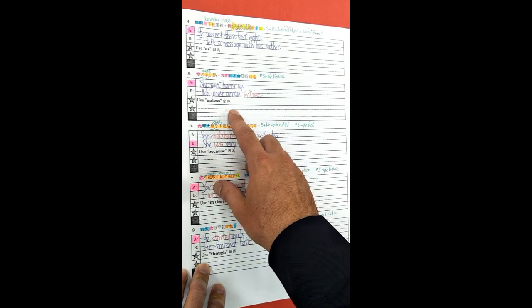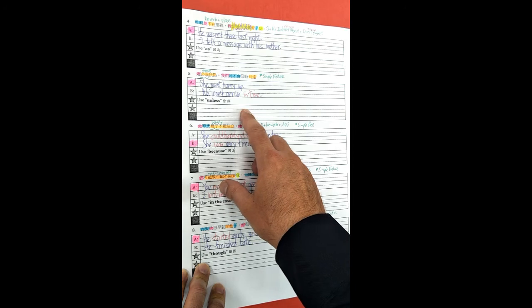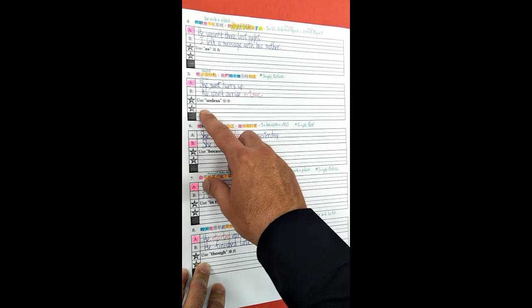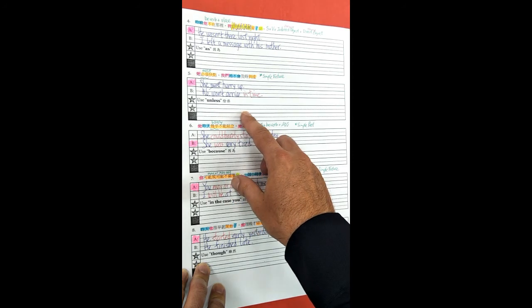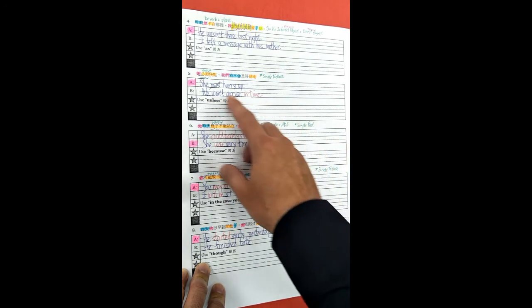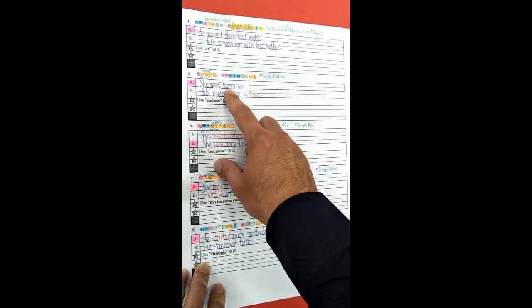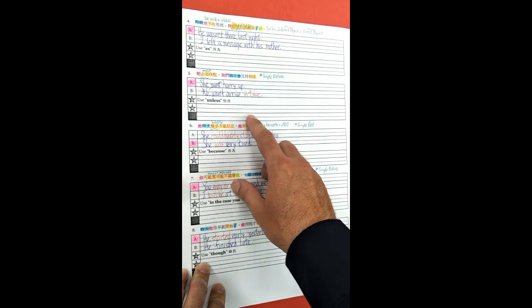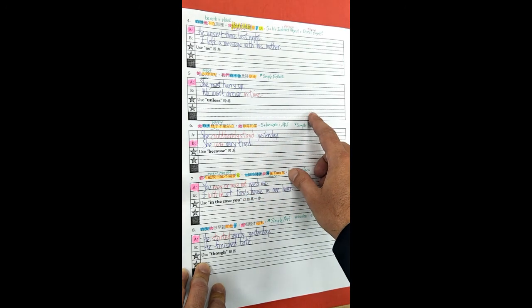Unless she hurries up, comma, we won't arrive in time. Remember, she, so the verb has to change to hurries because the verb and the subject must agree.